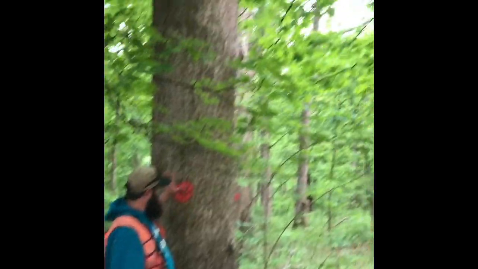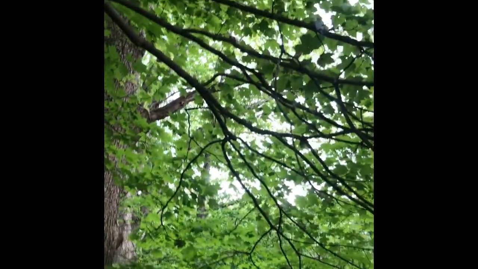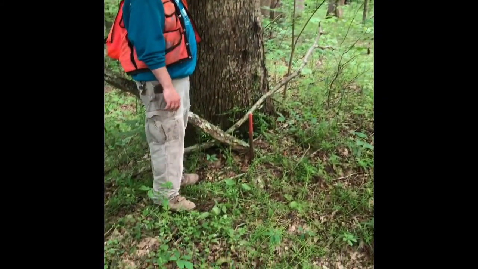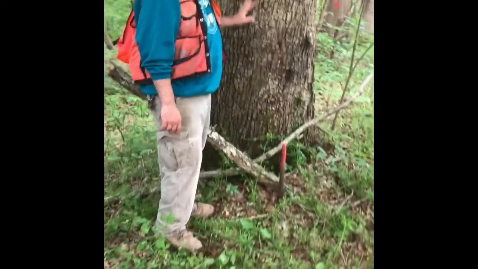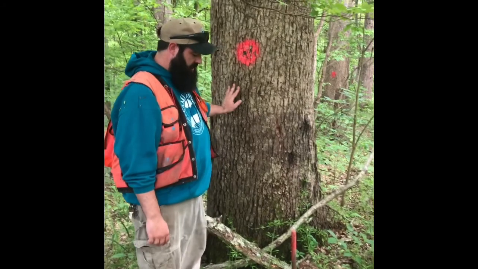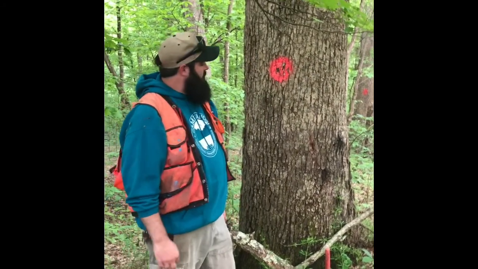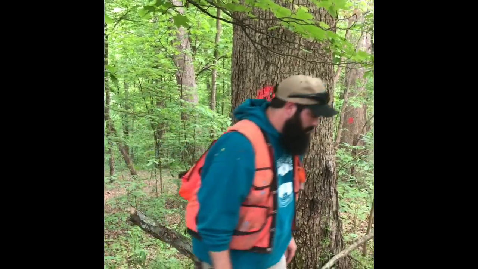But not only that, they might reference a pin that is next to a big giant wolf oak tree. A lot of times you'll see these trees where your survey stakes or old survey stones are. So tree ID comes in handy for more than just a forester or wildlifer as well.